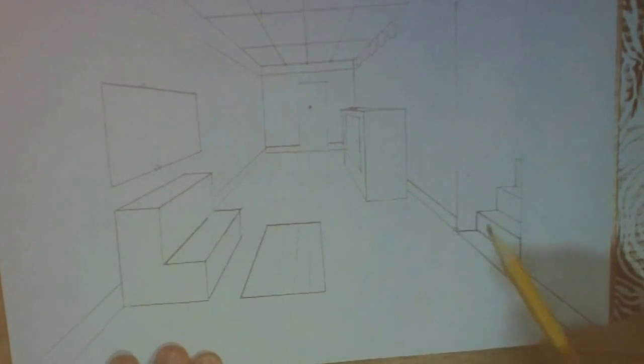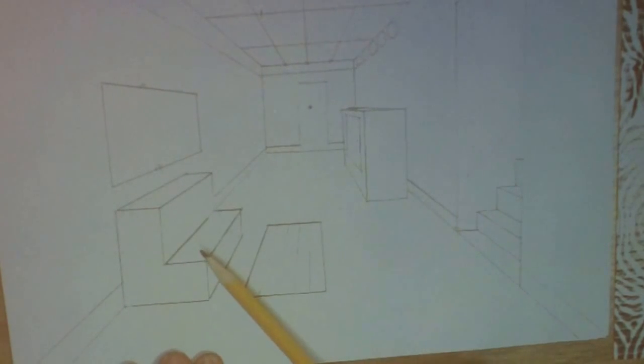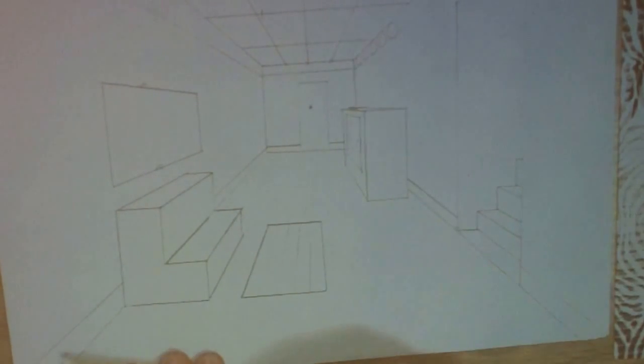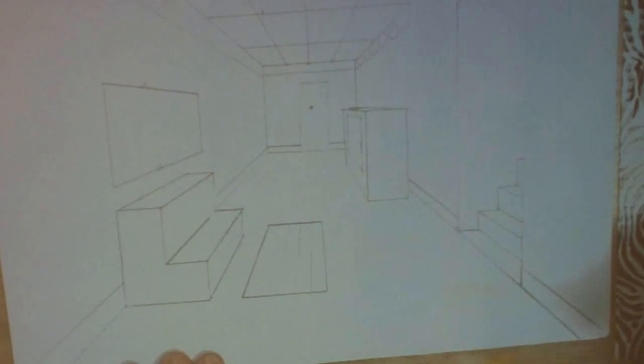But I want to know that you can do furniture. I want to know that you can do windows and doors. I want to know that you can do baseboards. I want to know that you can do ceilings like this.